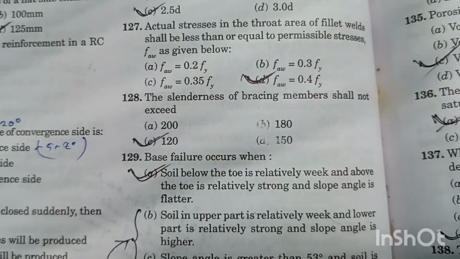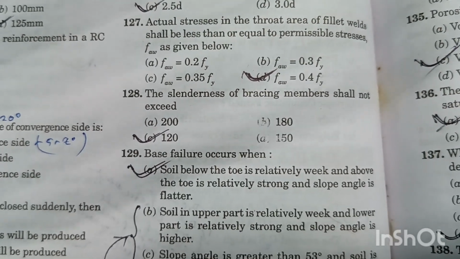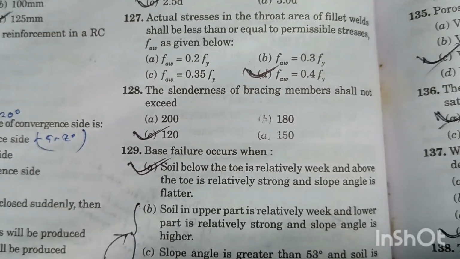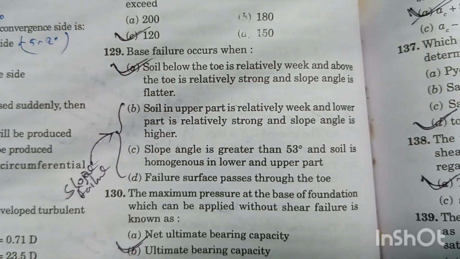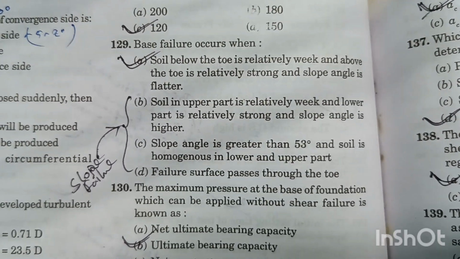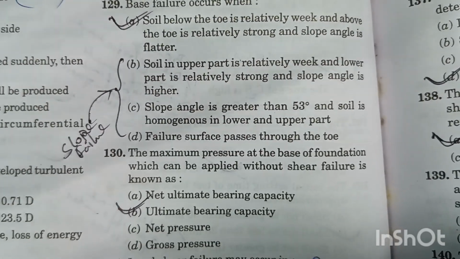Question number 129. Base failure occurs when soil below the toe is relatively weak and above the toe is relatively strong and slope angle is flatter. Option A is the right answer. Question number 130. The maximum pressure at the base of the foundation which can be applied without shear failure is known as ultimate bearing capacity. Option B is the right answer.